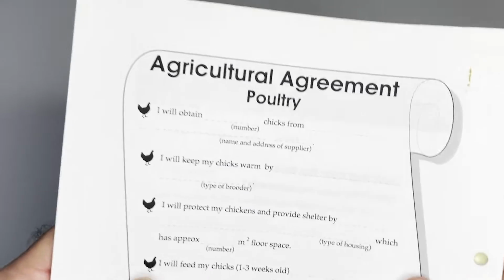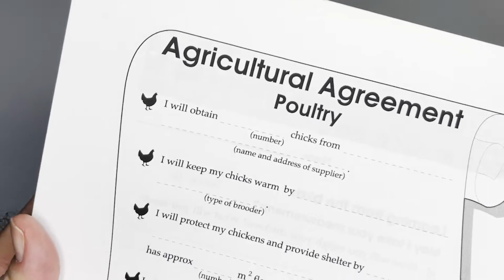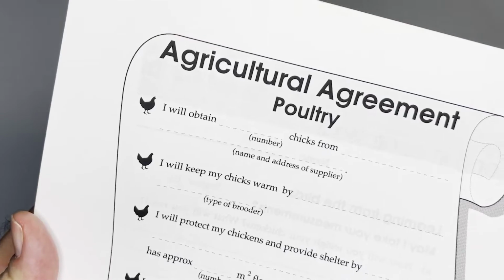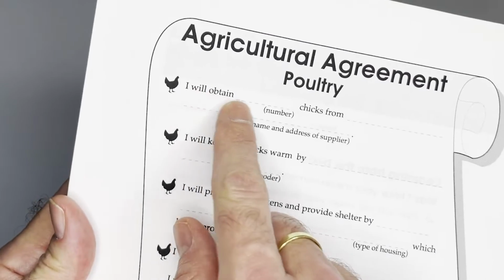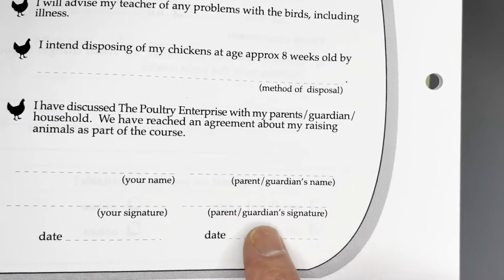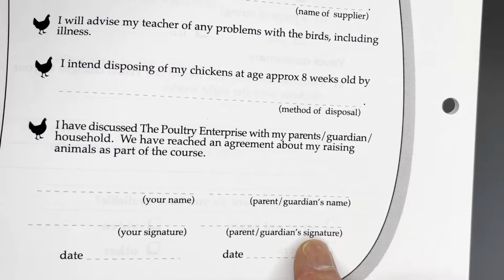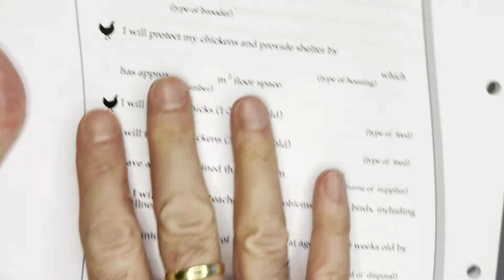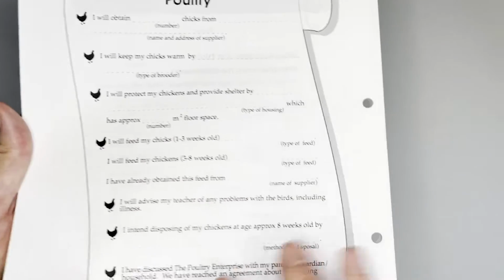agriculture agreement. Because we're dealing with live animals, we're not going to just give them instructions and off they go. Here we need evidence that they've thought about it and they've planned it out. We've even got the parent guardian signature. So everything is super clear and it's considered and planned and designed.